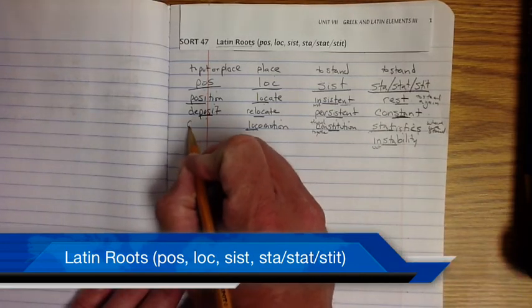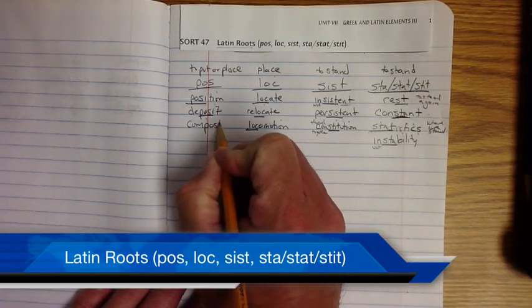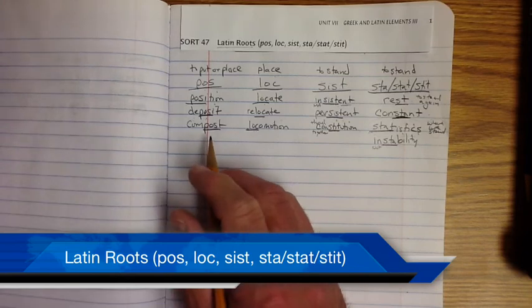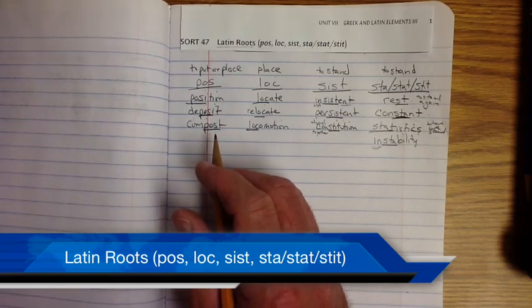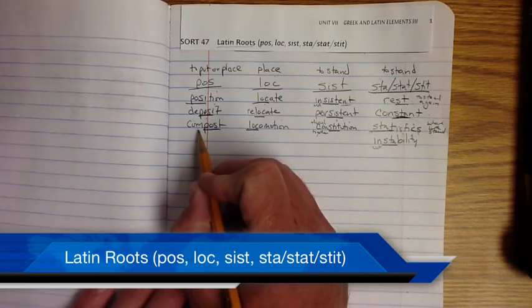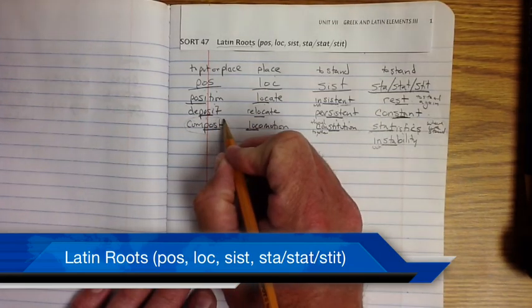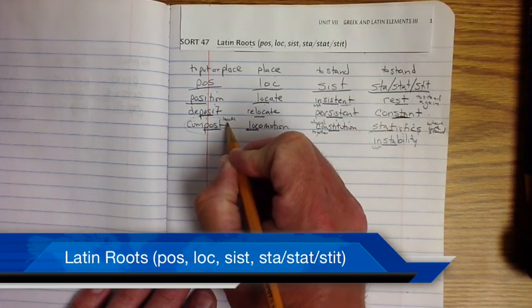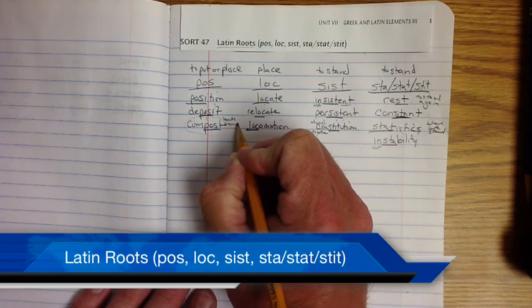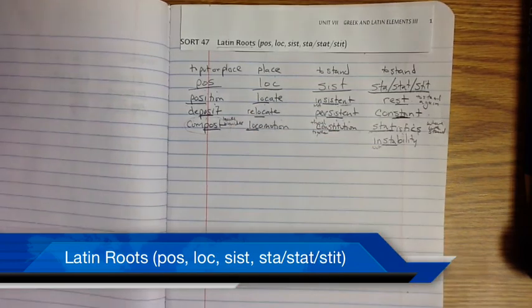Ooh, you know what? This is interesting. Another word here. Compost. I wonder what compost means. C-O-M means together. Place together. What are we placing together? Leaves, branches, all that stuff.